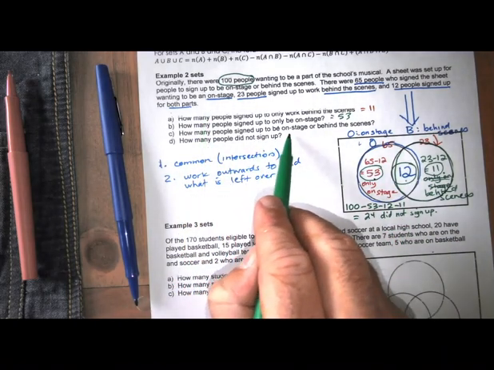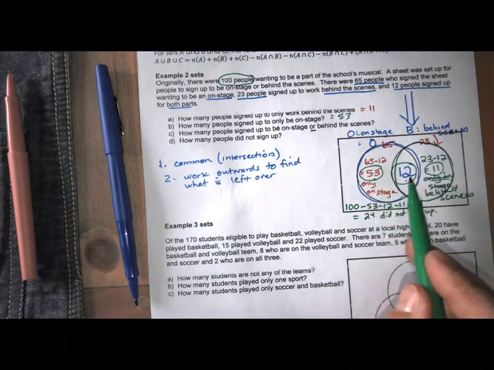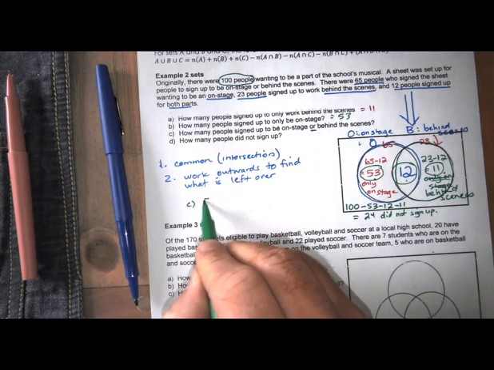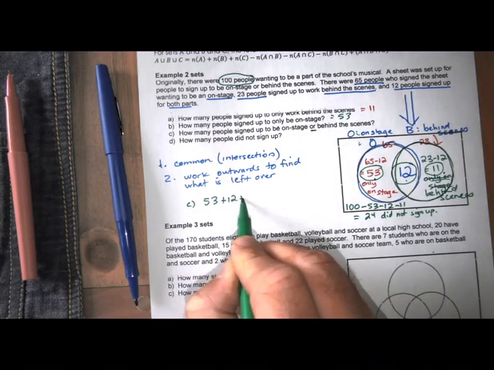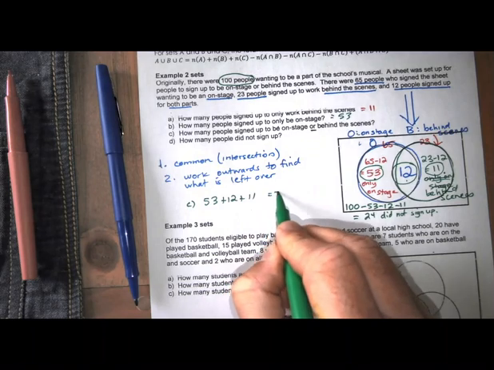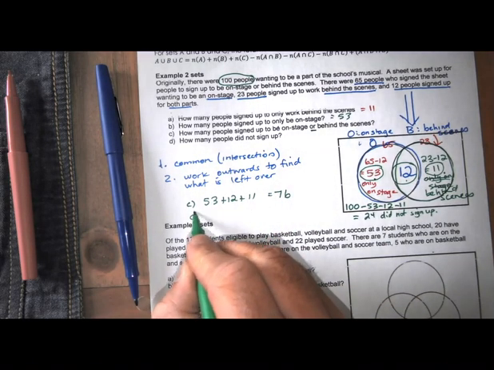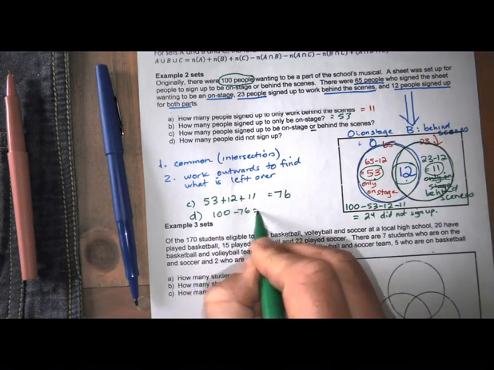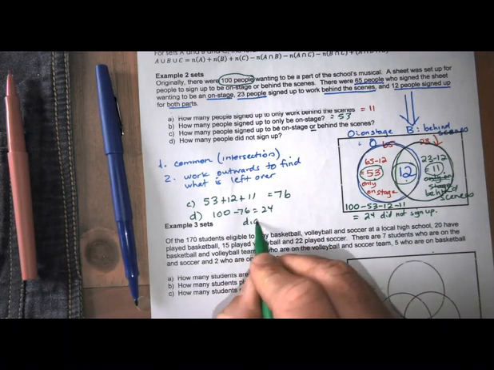How many people signed up to be on stage or behind the scenes? Well, it's the total of those three things. If I'm looking at part C, and I'll do part C down here, it's 53 plus 12 plus 11, and that adds up to 76. The D part we just did: 100 minus the 76, which was 24, did not sign up for anything.